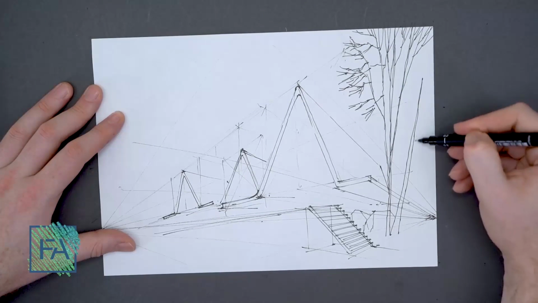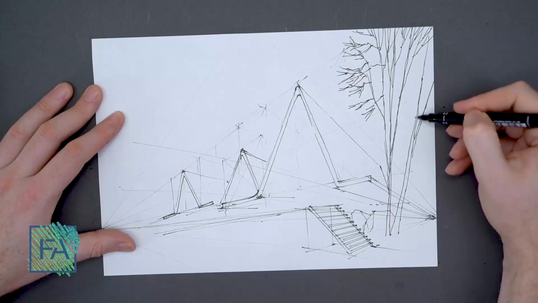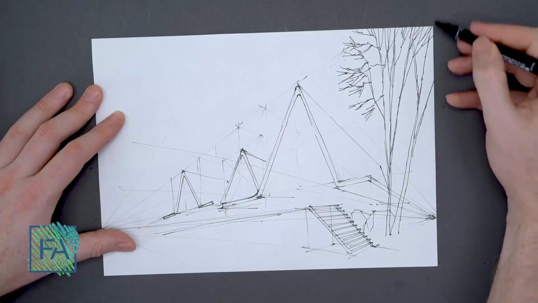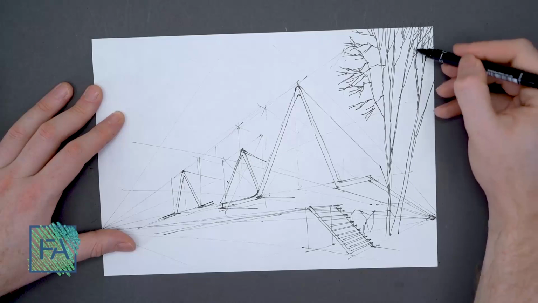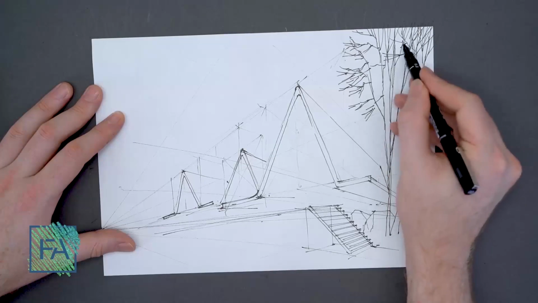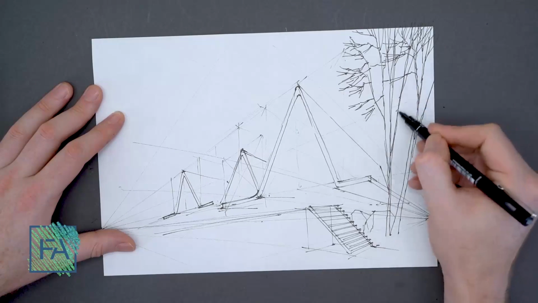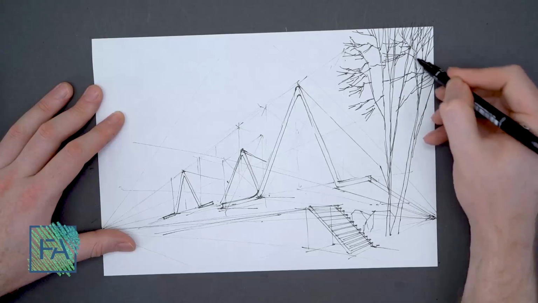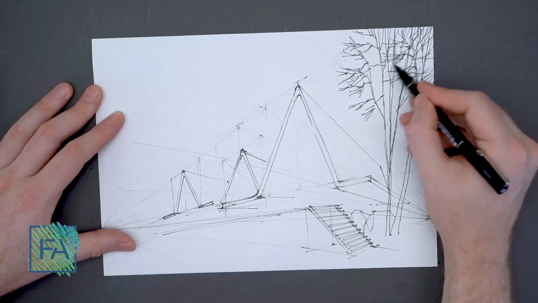Another tree next to it. Separate the branches. Like this. Add some leaves and branches to it and mix them in and out of each other. They need to be mixed, always remember that.